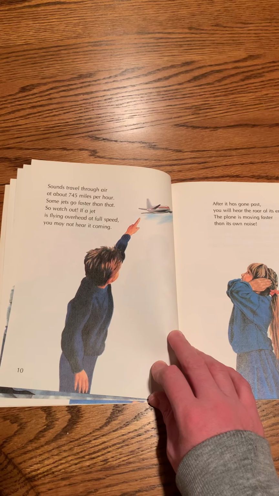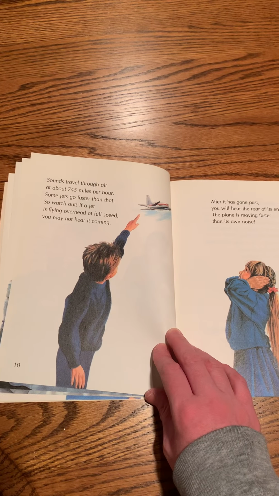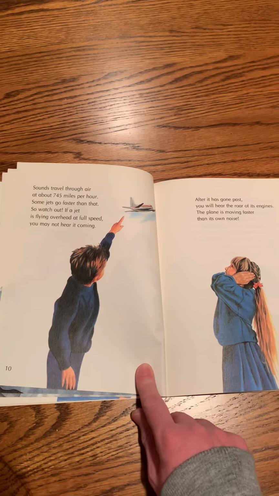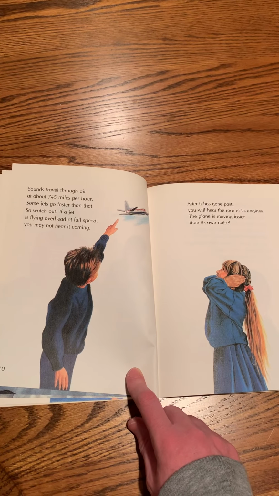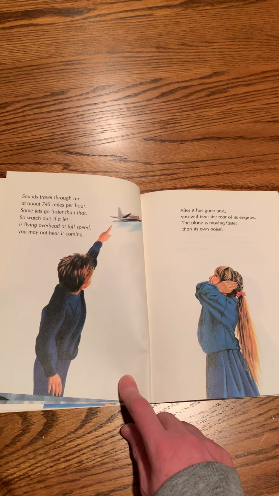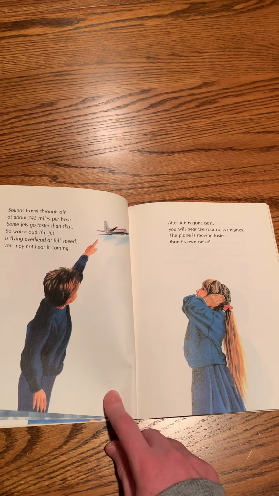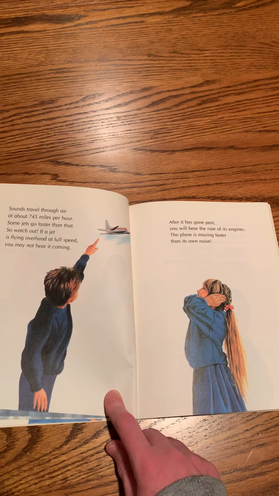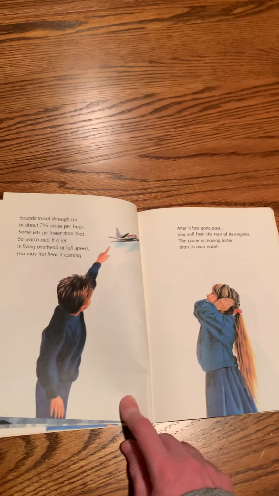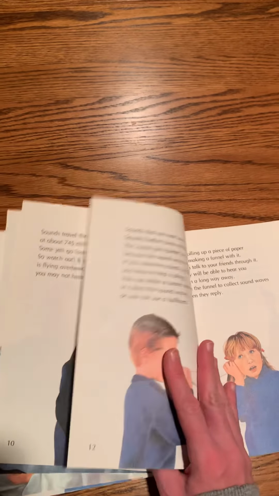Sounds travel through air at about 745 miles per hour. Some jets go faster than that, so watch out. If a jet is flying overhead at full speed, you may not hear it coming. But after it has gone past, you will hear the roar of its engines. The plane is moving faster than its own noise. That is fascinating. That's happened to me. Has that happened to you?